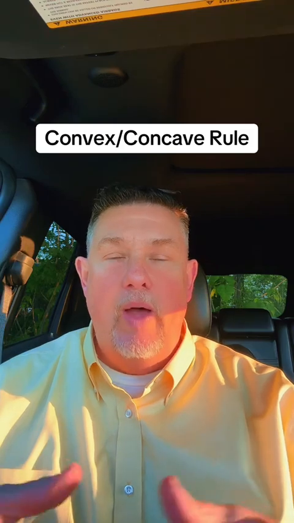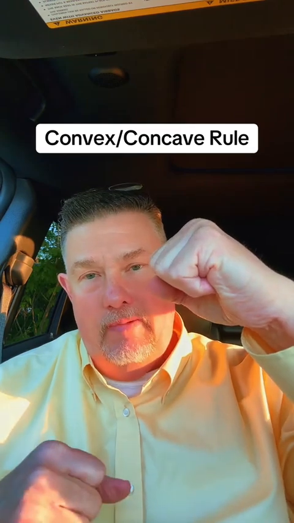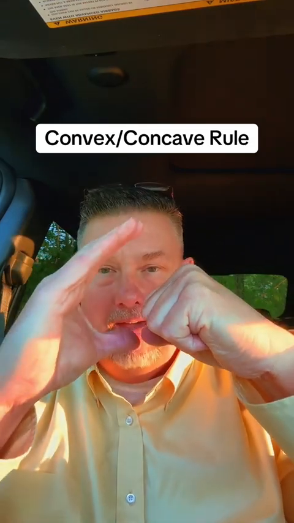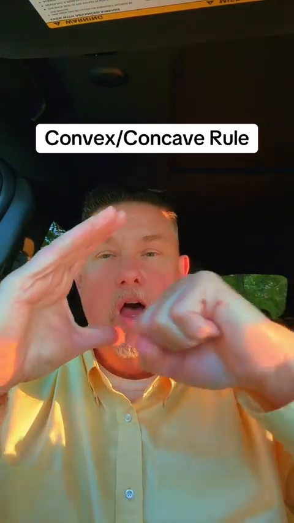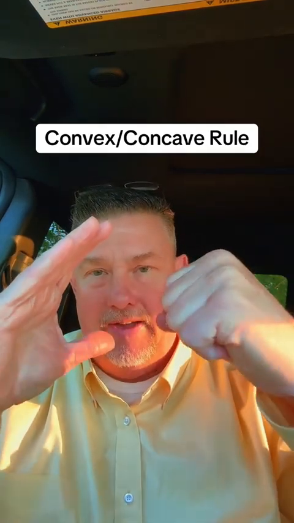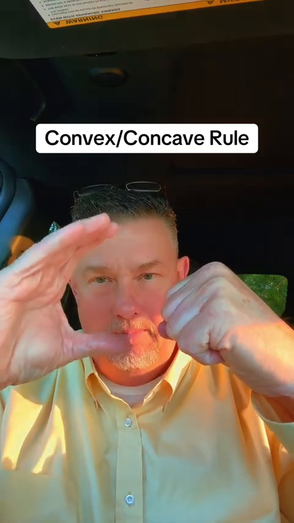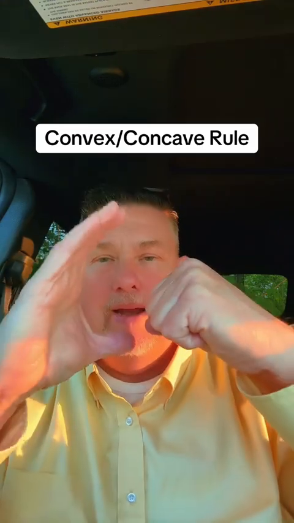Most joints will have a convex component, and a convex is going to be like a ball shaped. And then we have a concave surface, which is going to be cave-like. It's going to be hollowed out. And in this particular case, the humerus is convex and the scapula, the glenoid, is relatively concave. Not as concave as I'm making out to be my hand. It's more of a very subtle curve, but it is concave nonetheless.